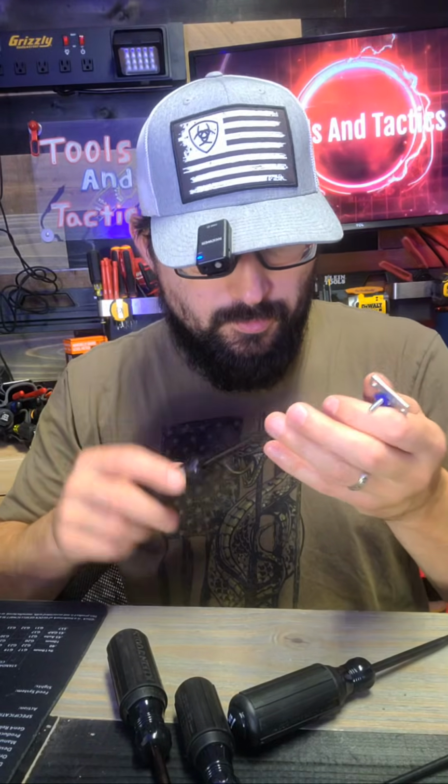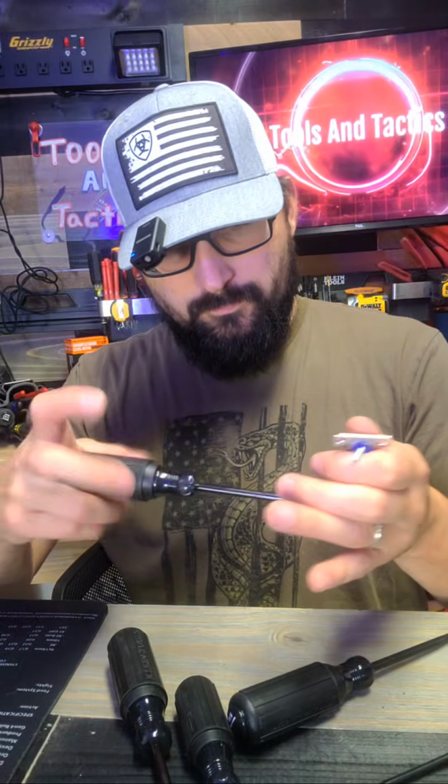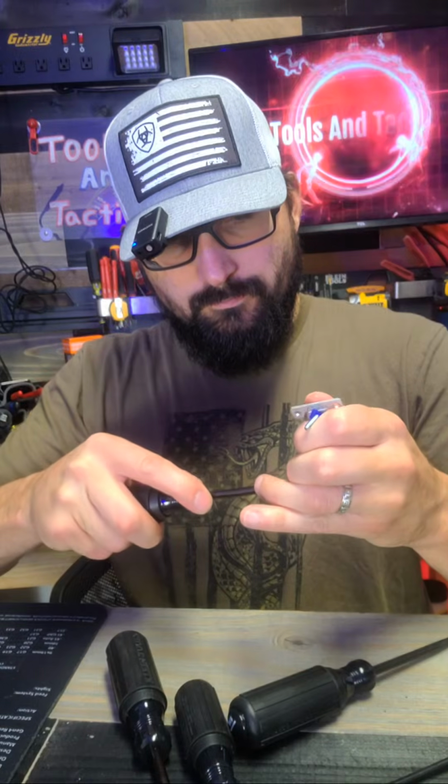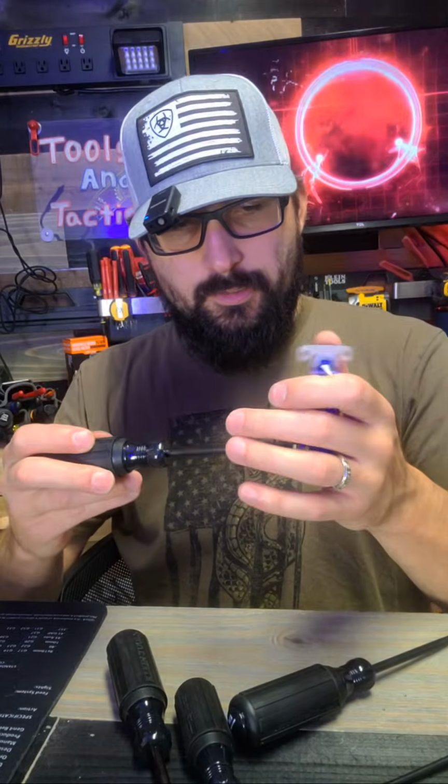Oh, we might have damaged the screw more than the screwdriver. That'd be good. Let's see. Oh, no, it's fine. Fits pretty nice on there, actually.